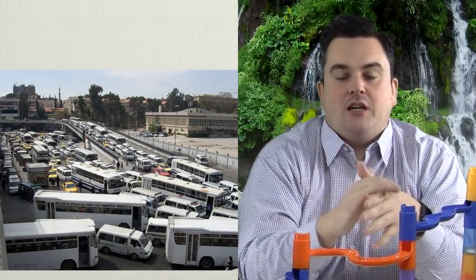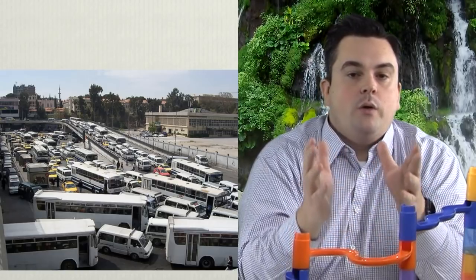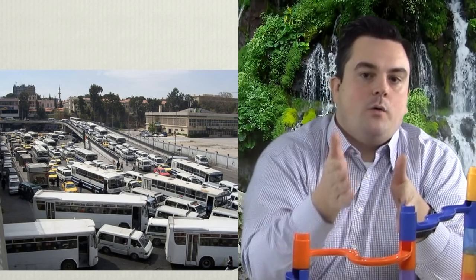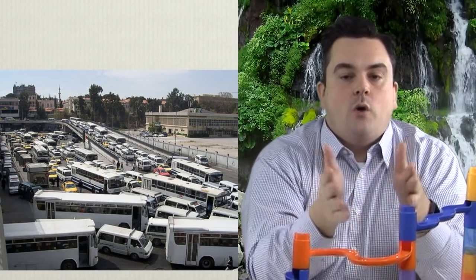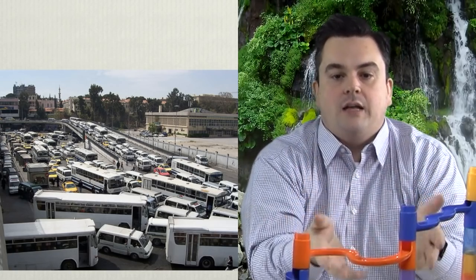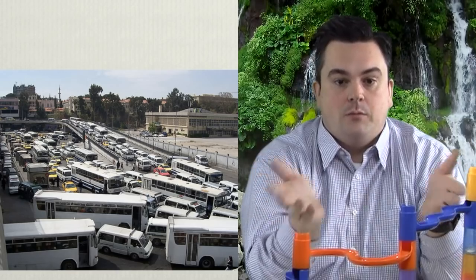If we take a look at the image on the left, we have a traffic jam. Now the traffic jam is caused by a bottleneck or an accident, but we can only go as fast in that traffic jam as the cars that are going past that bottleneck. So our rate is determined by the step that's still ahead of us, so we're all slowed down. But once you get past that bottleneck, you're free to go as fast as you're able to, right?